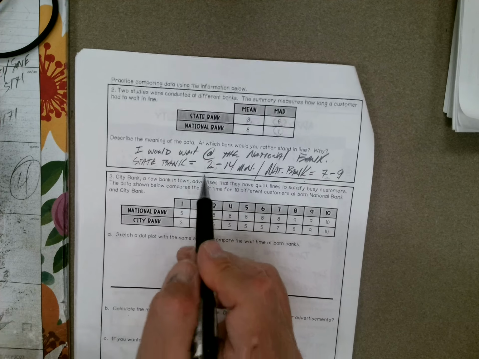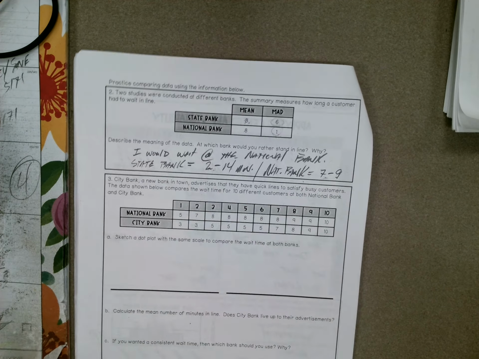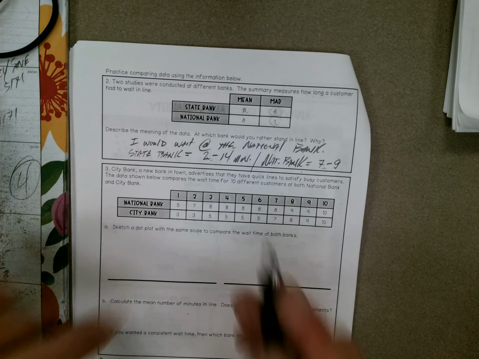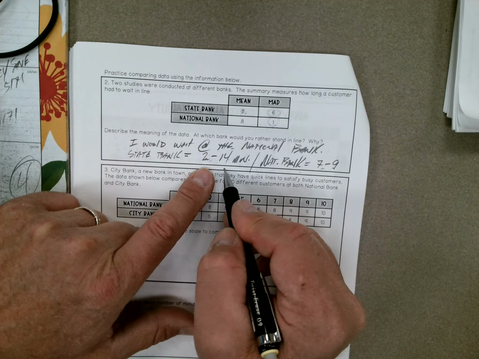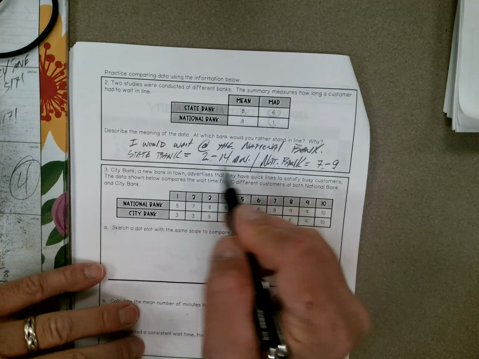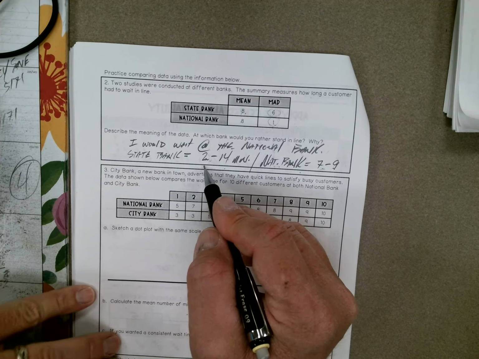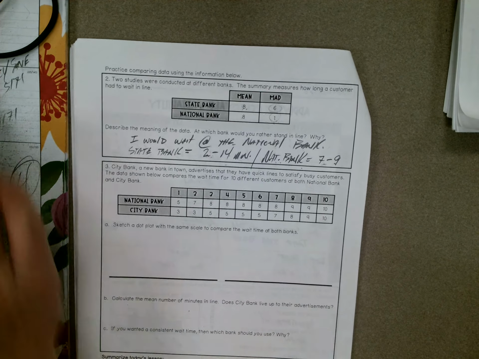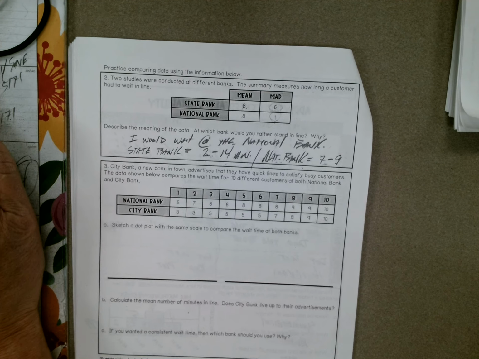This has just a little bit bigger deviation or variability there. So that tells us that we would rather wait here. Now, if you feel lucky and you think you're going to wait 2 minutes, go to the state bank. So it does kind of play out a little bit.